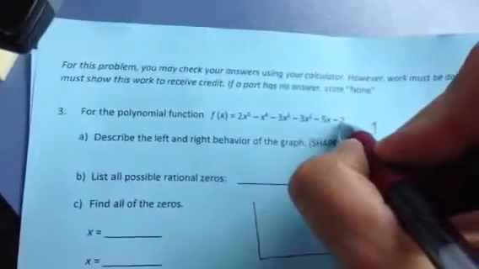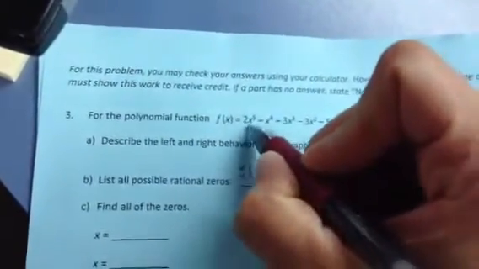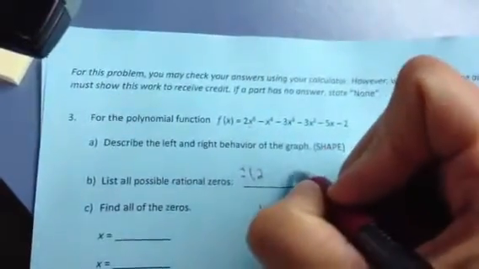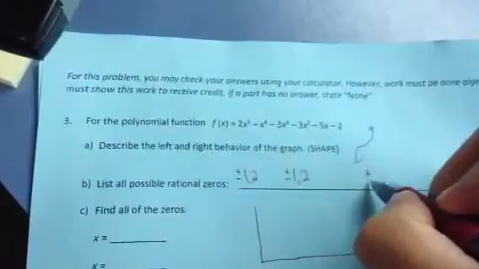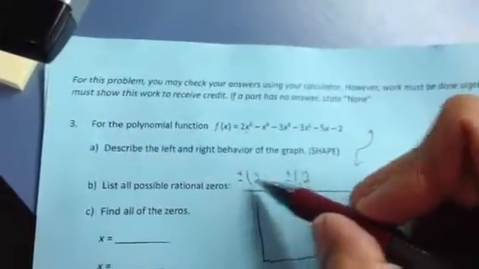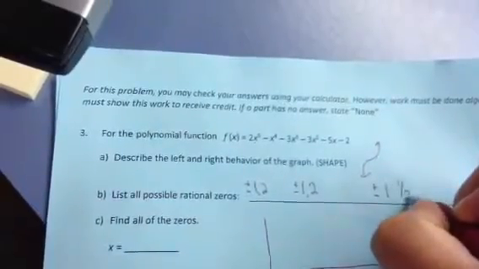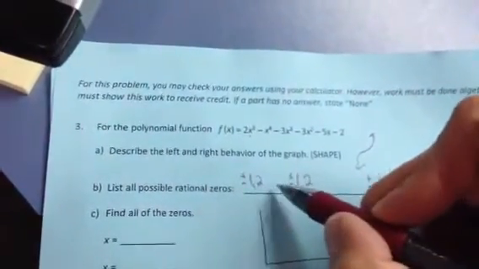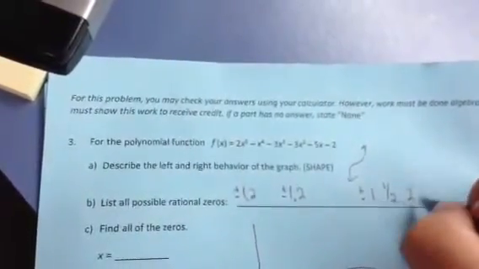So I'm going to take the factors of the constant, positive and negative 1 and 2, and put them over the factors of the leading term. When I do that, here's my list of numbers. So 1 over 1 and 1 over 2, and then 2 over 1 and 2 over 2. Here, 2 over 1 is just 2, and 2 over 2 is 1. So this is the list.